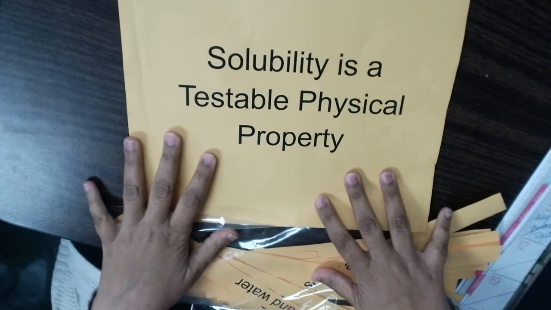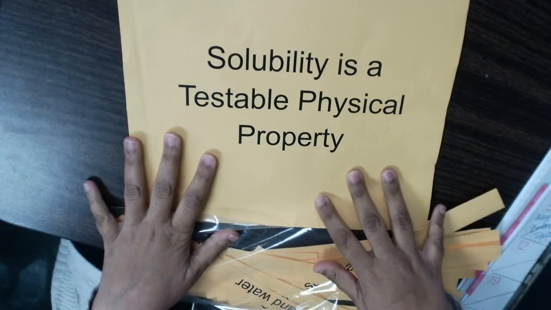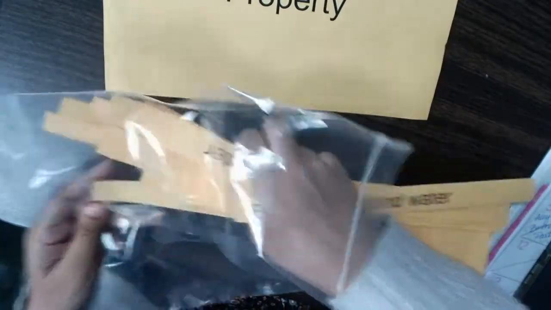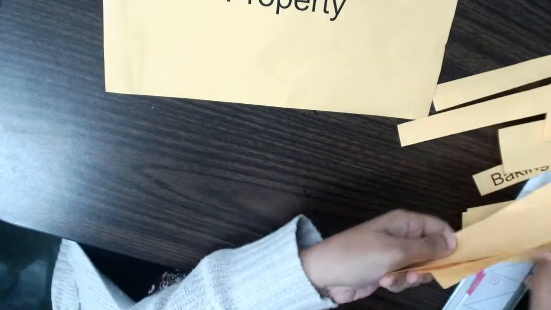Hey there, I'm going to go over solubility. So solubility is a testable physical property. So the question is, is it soluble or not? So it's testable, a yes or no question. And I'm going to sort these. This is just a quick review.